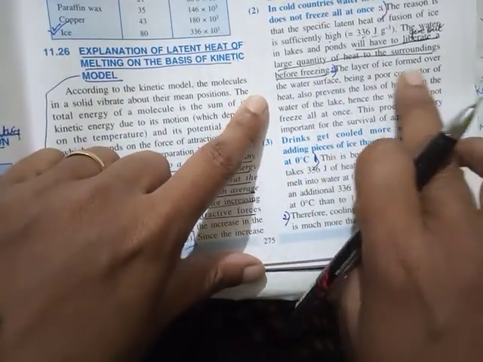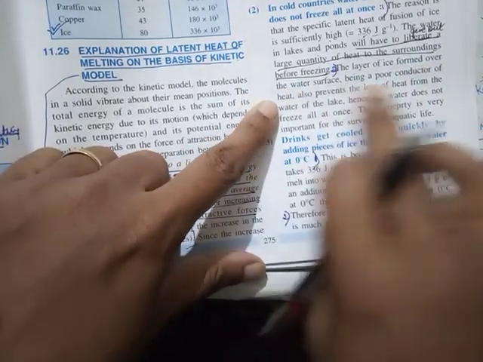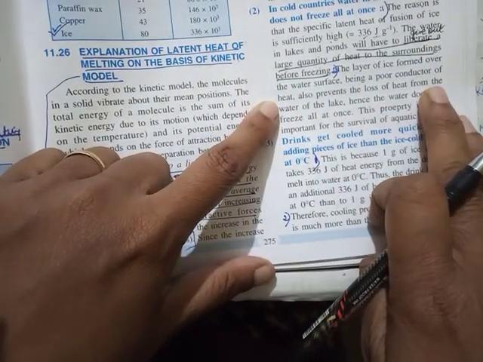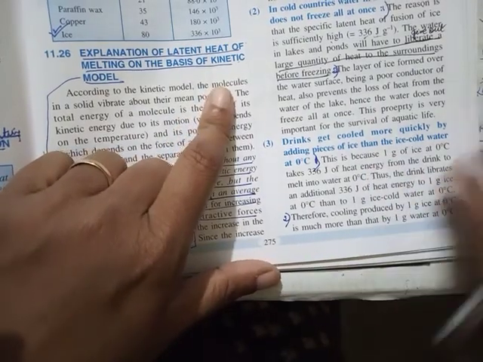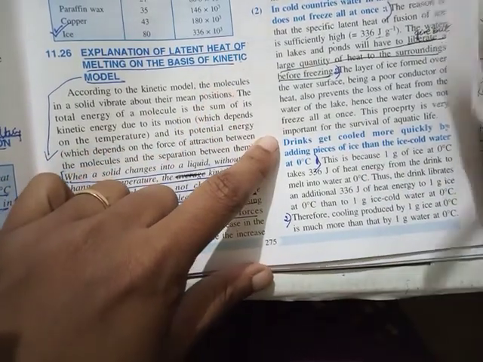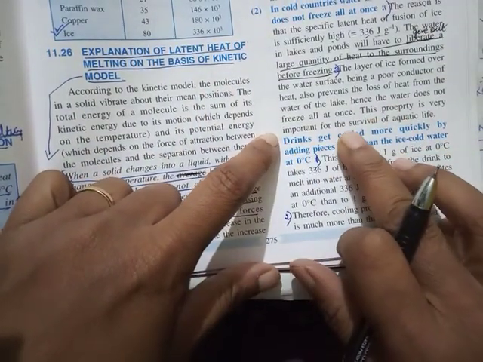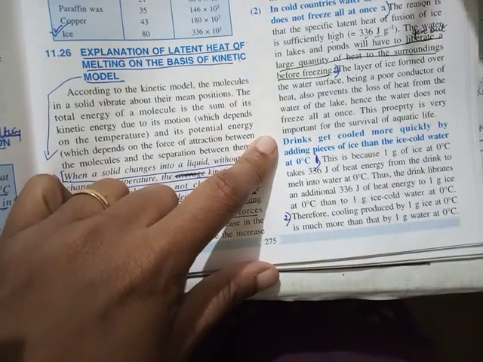And you know this, a layer of ice is formed over the top surface, which becomes a poor conductor and prevents further loss of heat. This you've studied in last year. This property helps in survival of aquatic life.